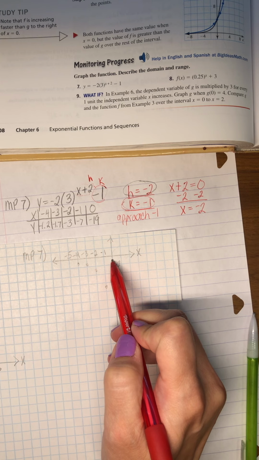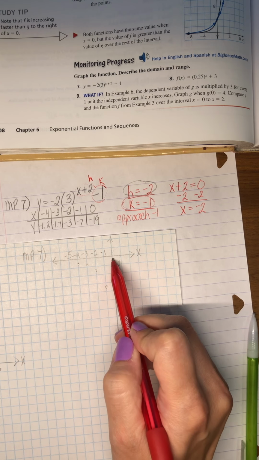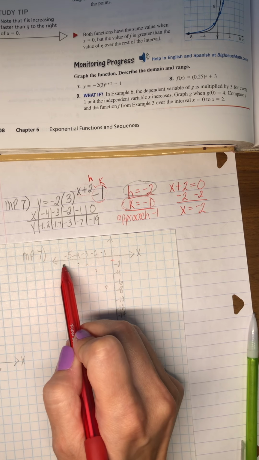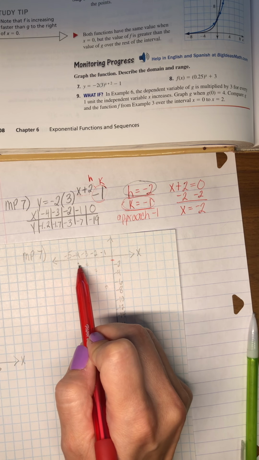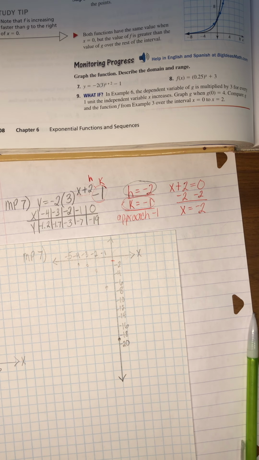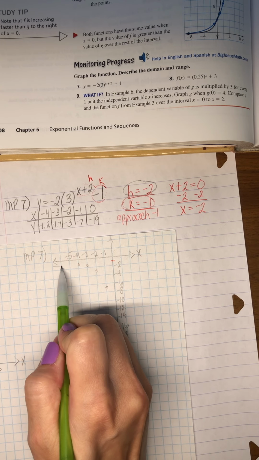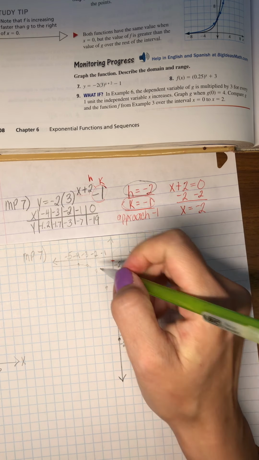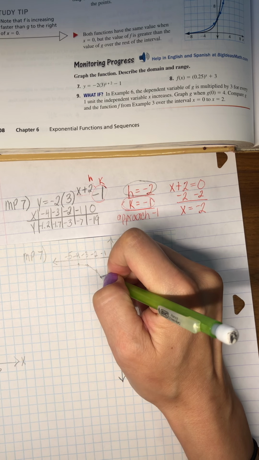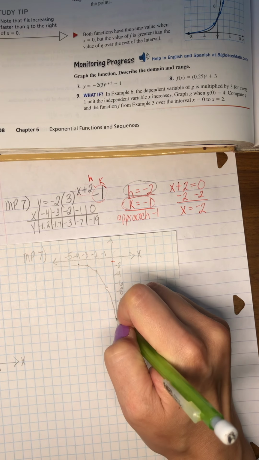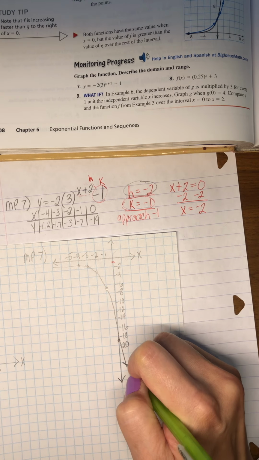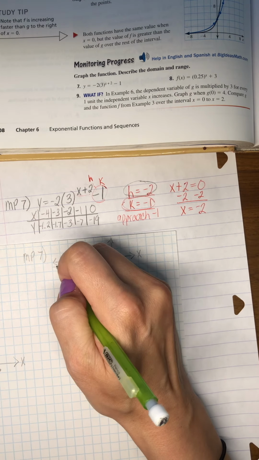So my negative 1 line is right here in between 0 and negative 2. I'm going to make it get flat right along negative 1 and then draw my curve from there. So just be careful how you're drawing this kind of tail, is what I call it, of your exponential function, and think about what it's approaching, because that's going to help you say what your range is and say it correctly.